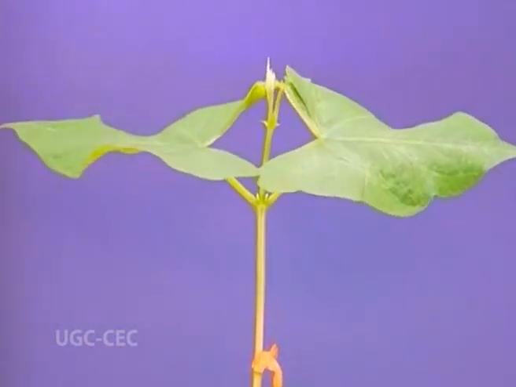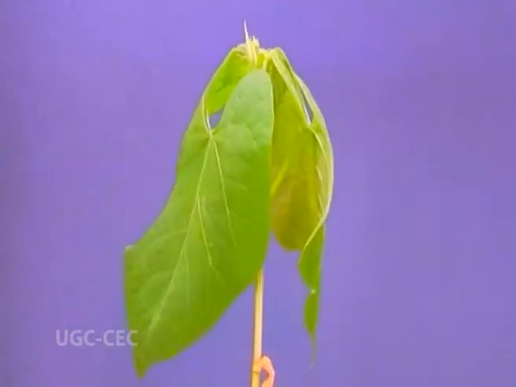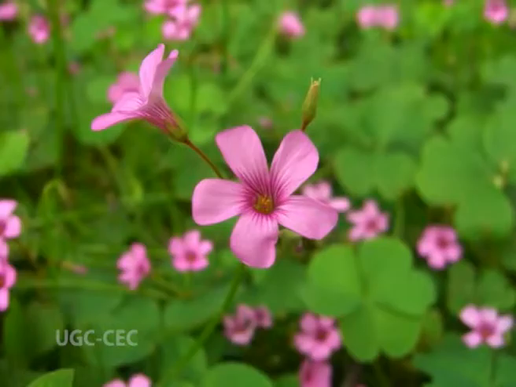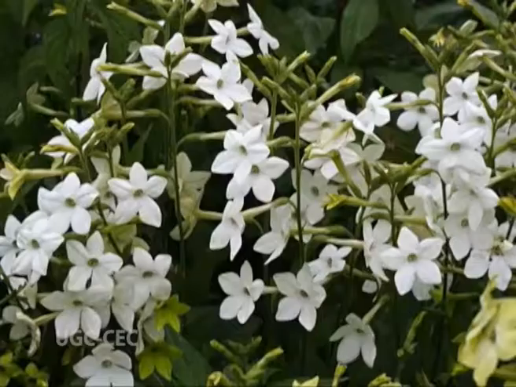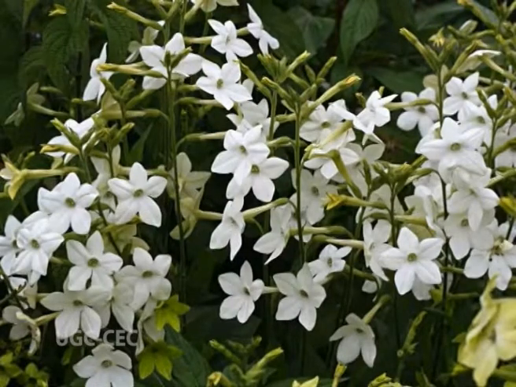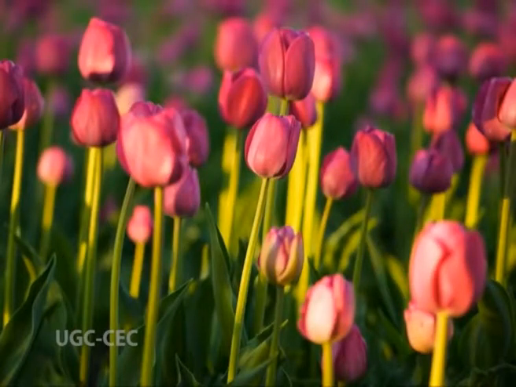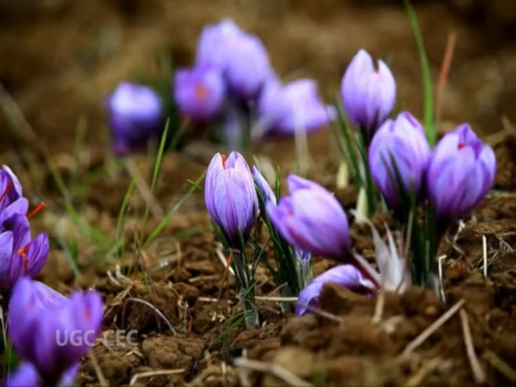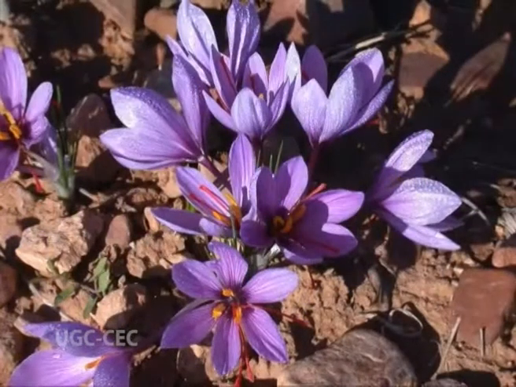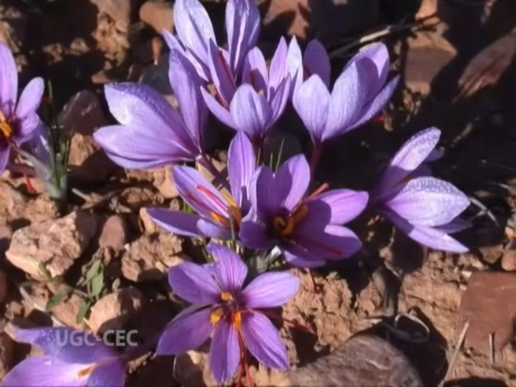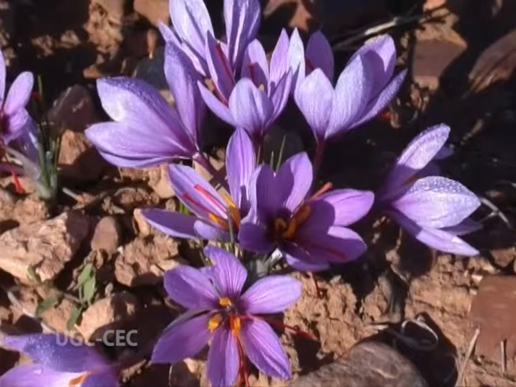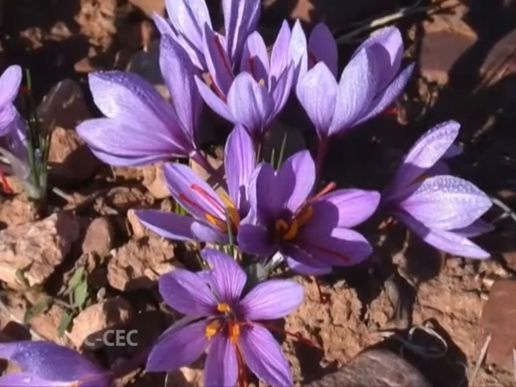When the movement is induced by a change in light intensity, it is called photonastic movement. Flowers of Oxalis, Portulaca and Nicotiana show this type of movement. When the movement is induced by changes in temperature, it is called thermonastic movement. Flowers of tulip and saffron show this type of movement. In saffron, a temperature rise of only 0.36 degrees is enough to begin to open a saffron flower.